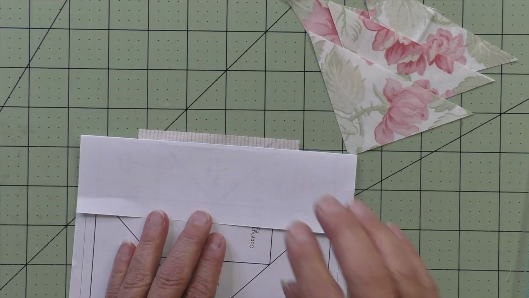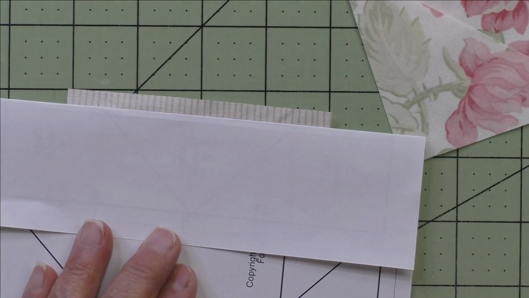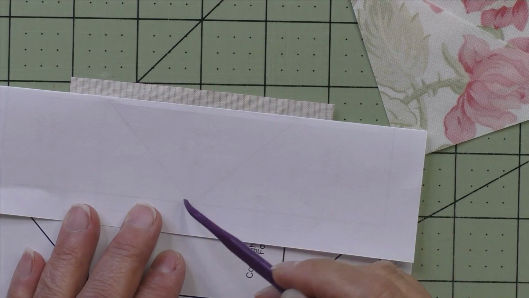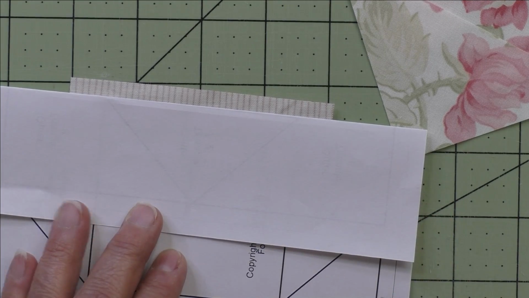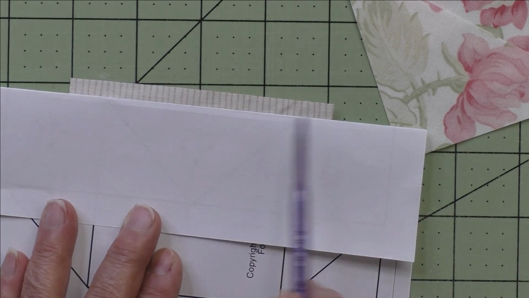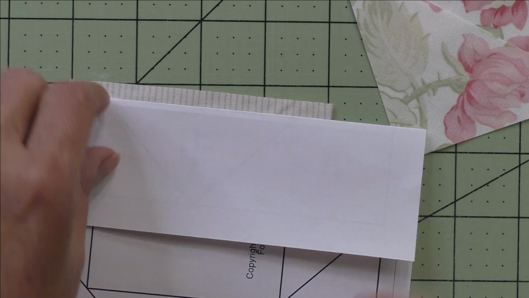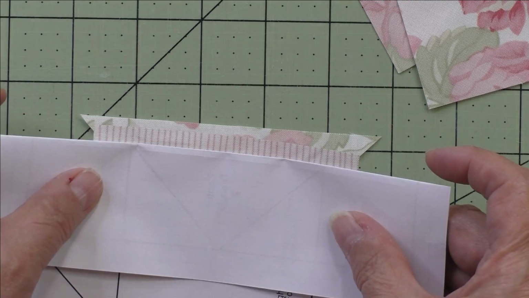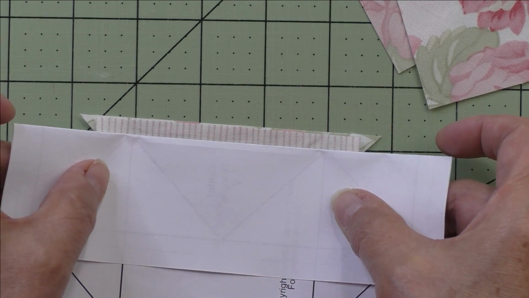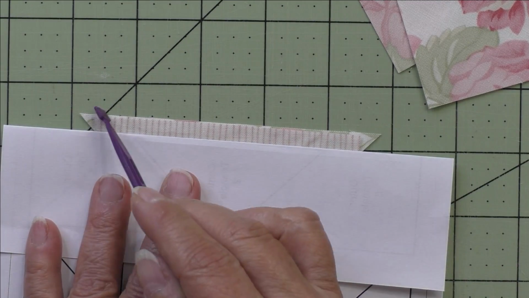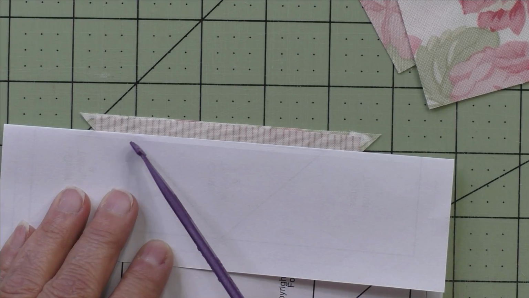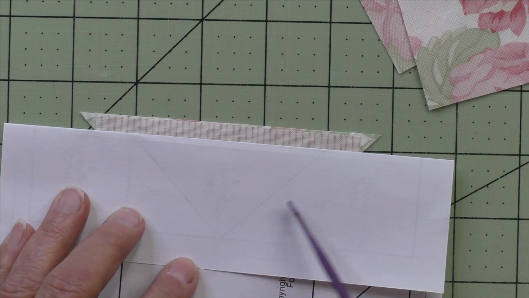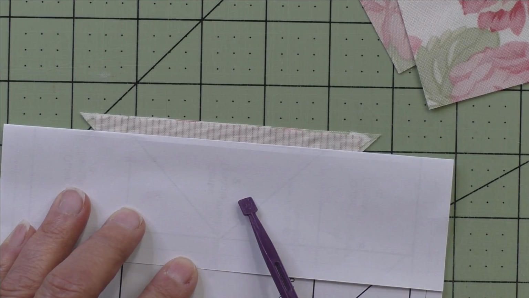Next, if you can see through the paper, this triangle is going to help you with your placement. But your square is right here, and you can use that as your placement as well. So we'll put the right side up here, and we'll place this on top, and you're lining up these edges at the top, and you can see your lines through the paper, and you can see where your line is going with your fabric, so you know you have enough.